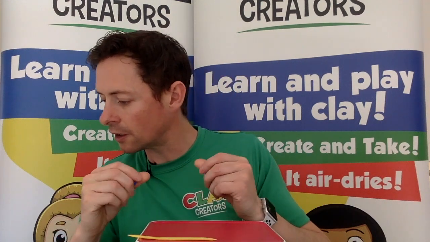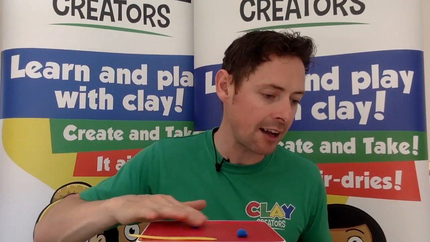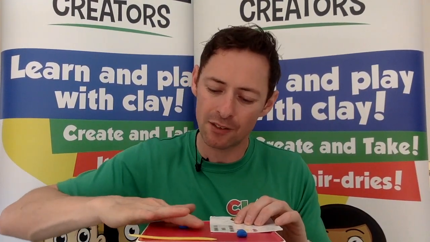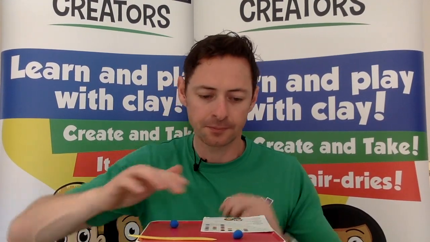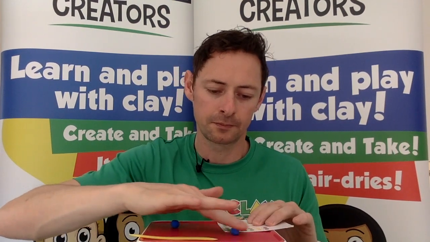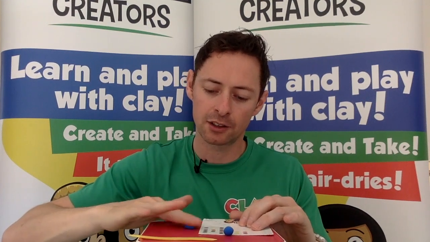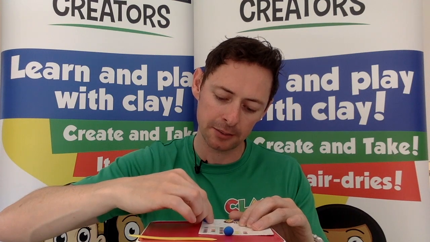Then we're going to roll this out to about 2 centimeters. So roll them into balls, get rid of any cracks, and then just gradually roll them out, and we want to get to about 2 centimeters.